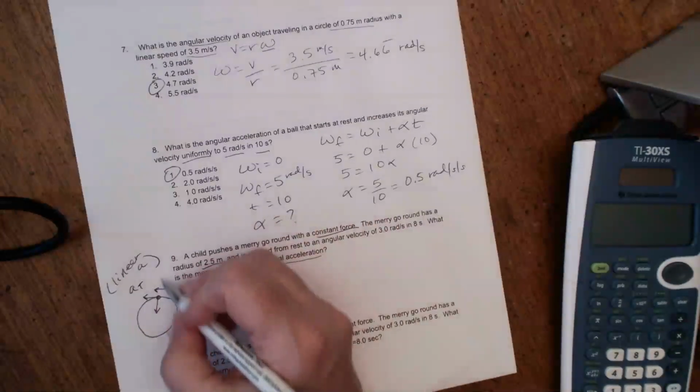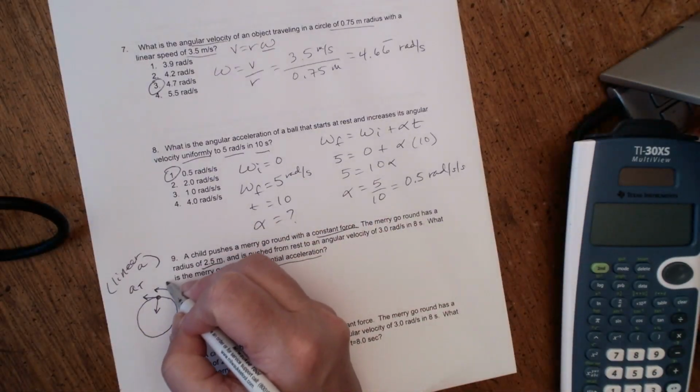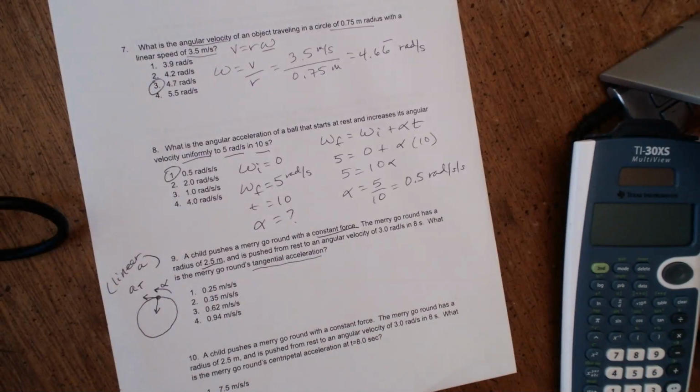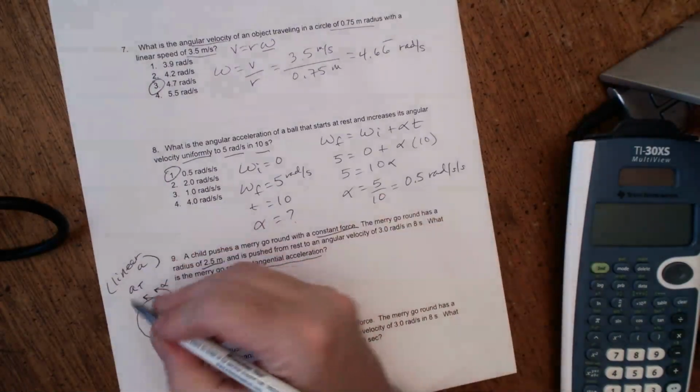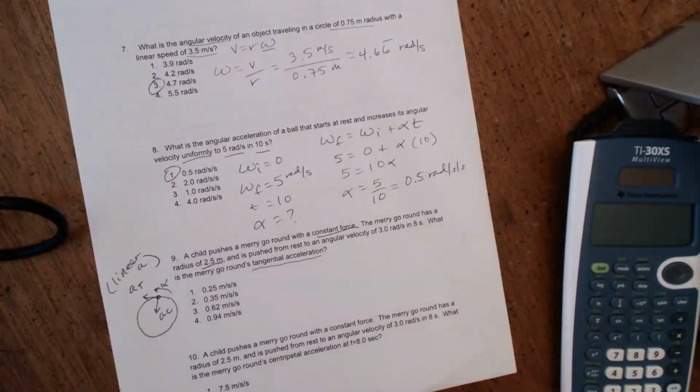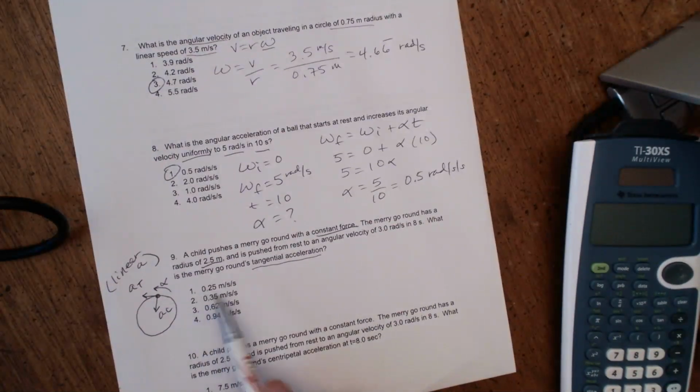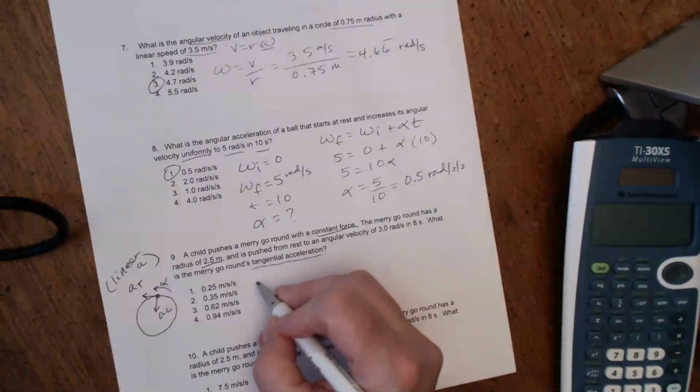It's also traveling angle, and that's changing per second. So it's got an angular acceleration, and it's got a centripetal acceleration, which I think comes up in the next question. So we want tangential acceleration.